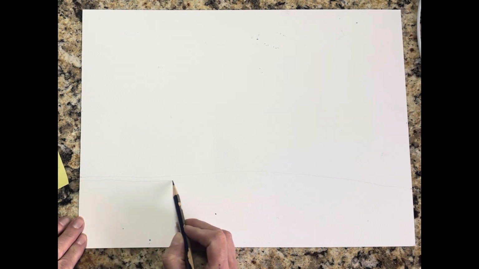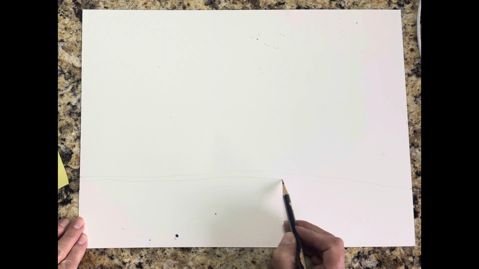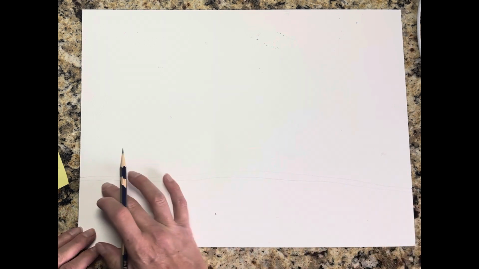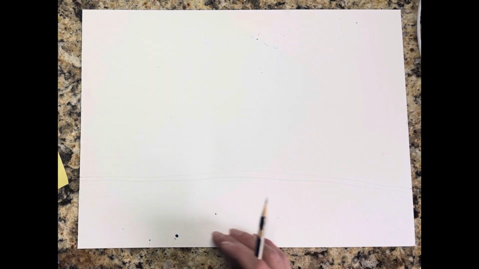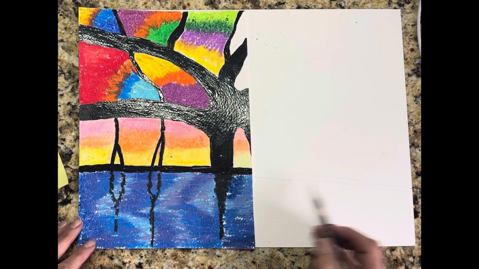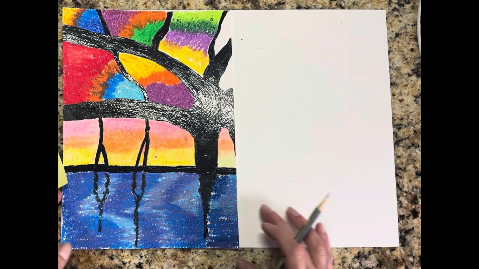Are islands straight? Nope. Is water straight? Also no. So I want you to do like a pinky finger in between, just a small gap in between both of these lines. So we're doing two parallel lines with a small gap in between. So this is going to be our island that the tree is growing out of. Okay. And after those two lines, now we're going to start our tree.